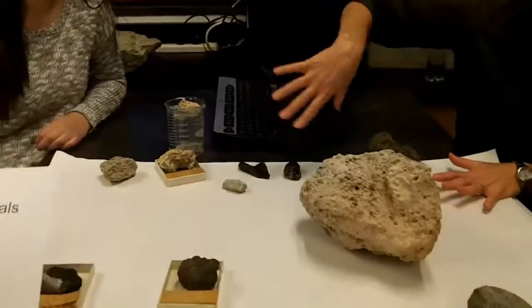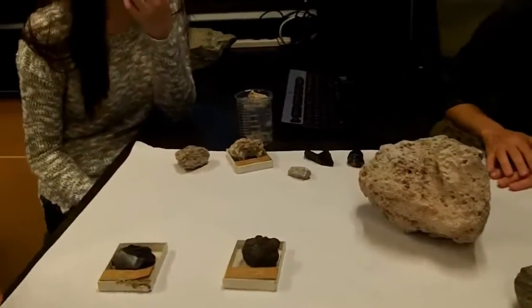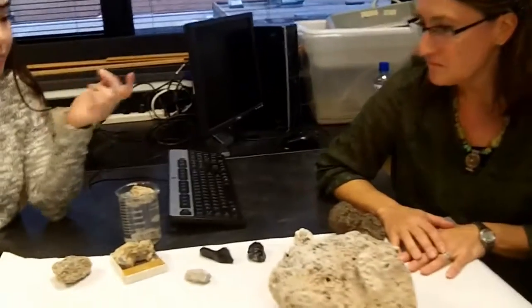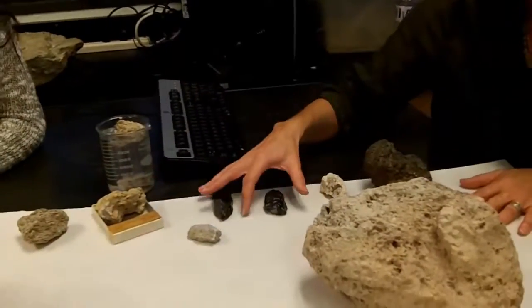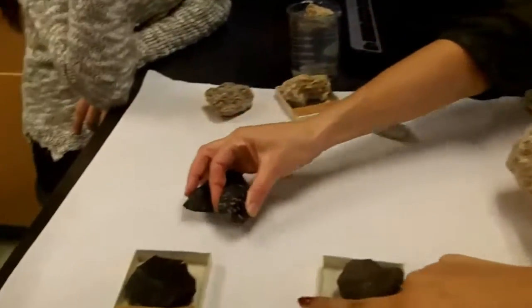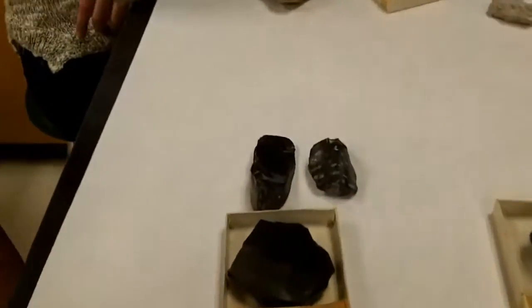So of all these rocks that I have sitting out here, if I ask you which ones look like they would be glassy, what would you say? Pick them. Okay, so you think these three look like they're glassy. Why? Because they look shiny.